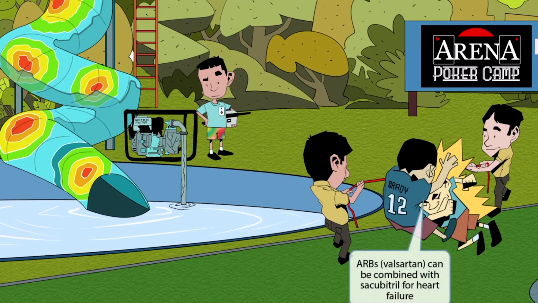We can see that there's a couple of campers playing tackle football near this tense rope. And if you look closely, you'll see that one of the campers is wearing a Tom Brady jersey, signifying that he's the quarterback. Another player is tackling him, which in football is known as sacking, or sacking the quarterback. Well, this camper sacking the QB is our symbol for sacubitril. And this event happening near the tense rope guarding the broken pump and water slide should help you remember that ARBs can be combined with sacubitril for heart failure.